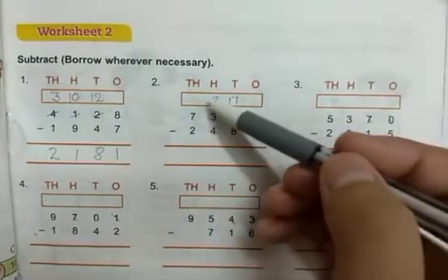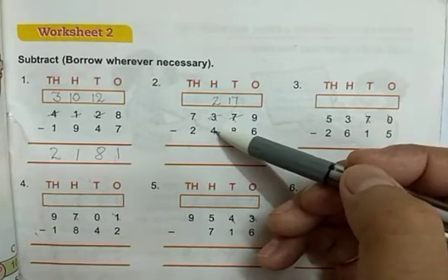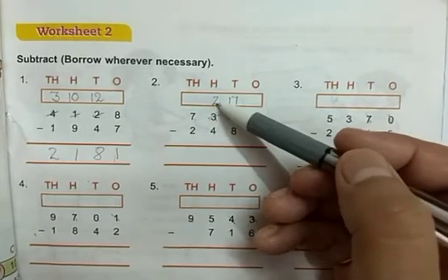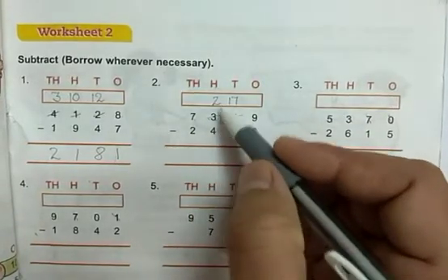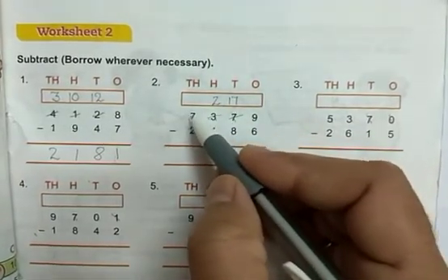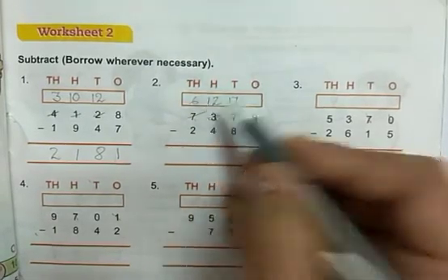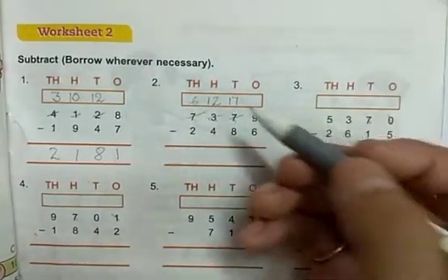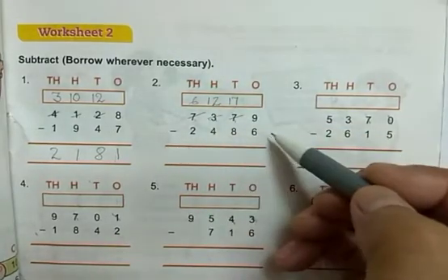Now here 2 is again smaller than 4. Again we have to borrow because it is smaller, so to make it greater. So when we borrow it from here, what will be left over here is 6 and it will become 12. Now 6 is greater than 2. Now all the upper digits are greater.